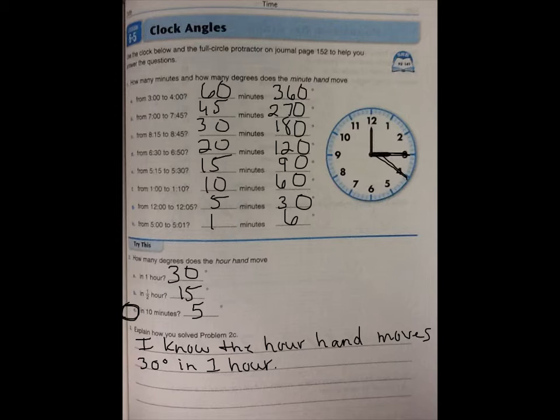There are 6 groups of 10 minutes in an hour. I ran out of space, so I'm going to write over to this side here. So there are 6 groups of 5 degrees in 30, or in other words, 30 degrees divided by 6 equals 5.